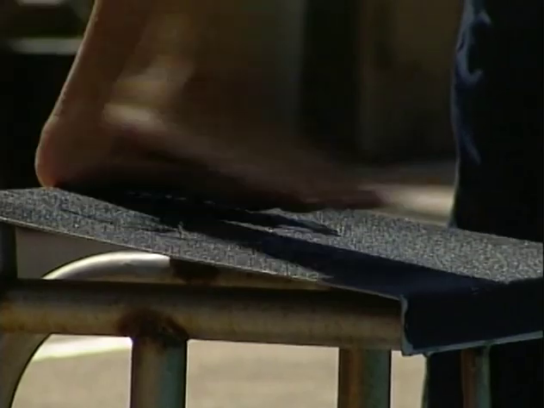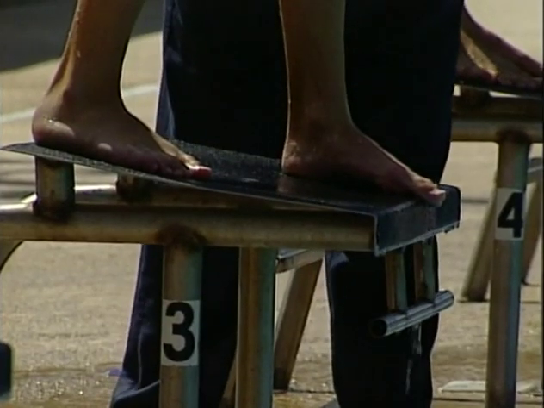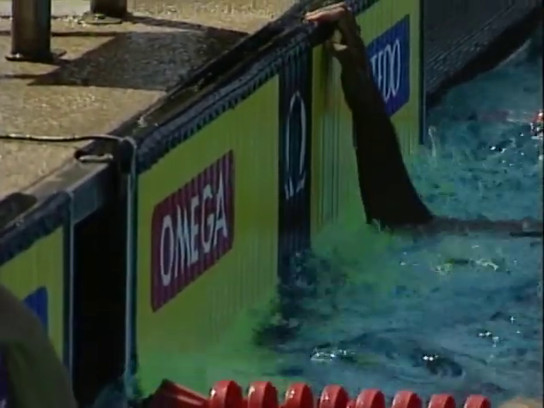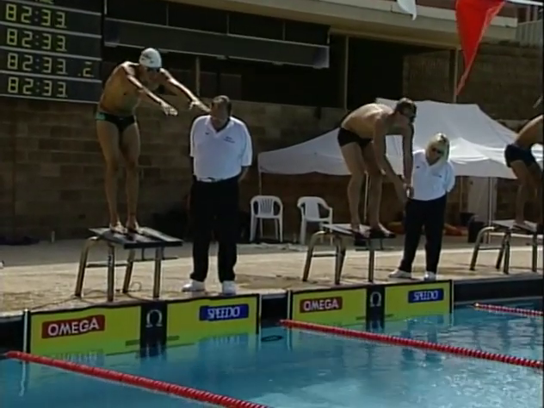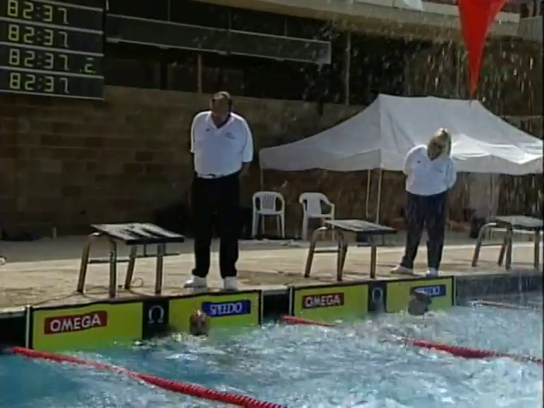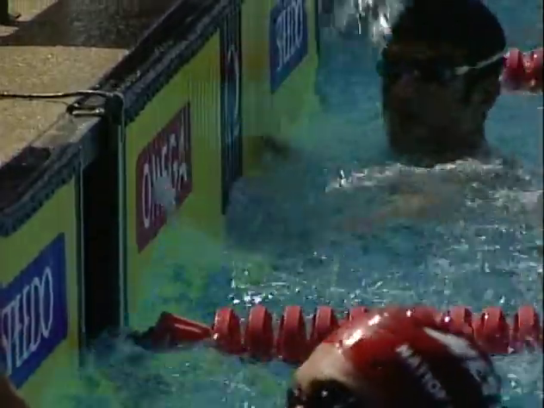The key to relay takeoffs is to watch the feet of the swimmer on the block. When the feet of the swimmer on the block lose contact with the starting platform, look down to see if the incoming swimmer has touched the wall. If the swimmer has not touched yet, then the takeoff is early, and that is a violation. This swimmer obviously takes off too early.